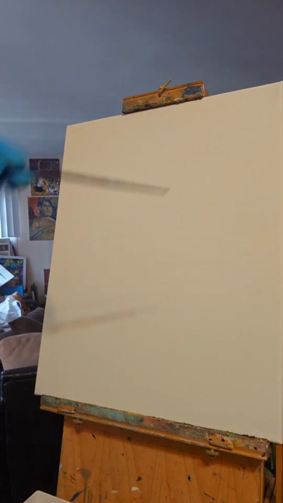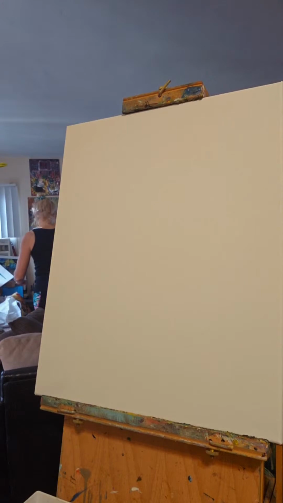I'm gonna start with a yellow and a green yellow, and this is how we're gonna start. Oh yeah, where's my sketch? I've already lost my sketch. I've already lost sight of.